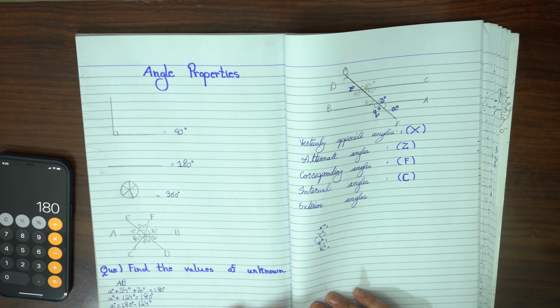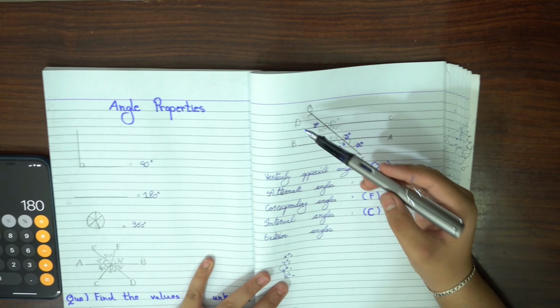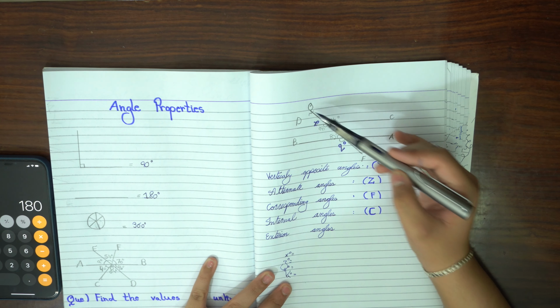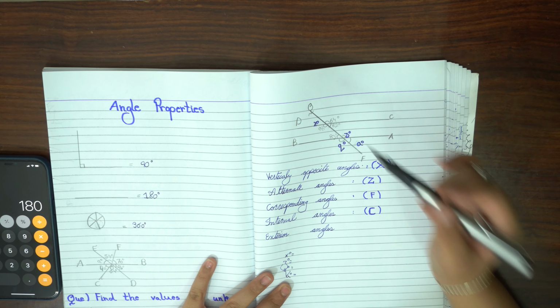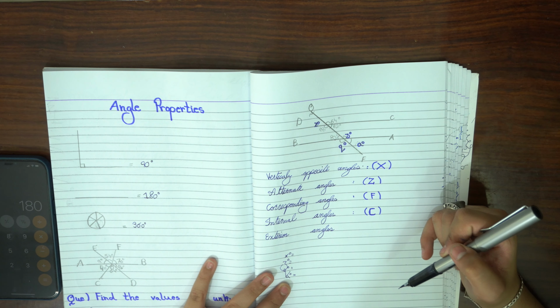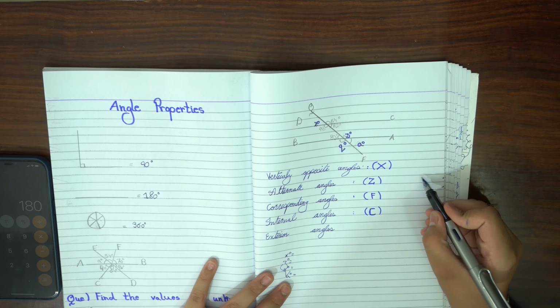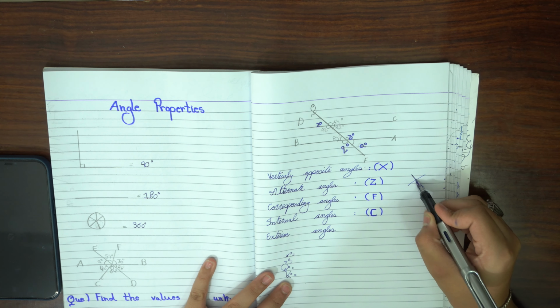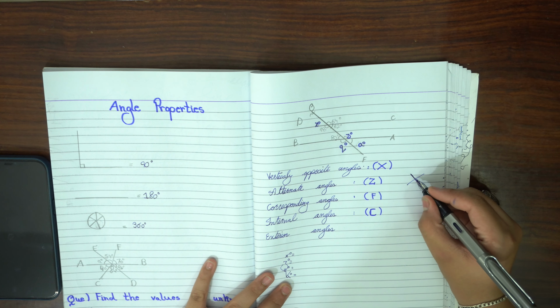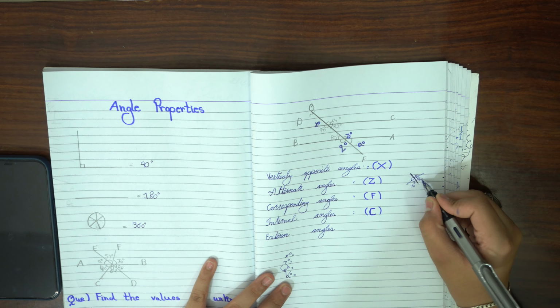Now coming back to a bit advanced thing: in a transversal line, where there are two parallel lines, the one line which intersects them is known as a transversal line. And this is when there are 5 angles formed. The first angle is a vertically opposite angle. It is when two straight lines intersect each other and the angles which are opposite to each other are equal. Say for example, if this is 70 degree, then this will also be 70 degree. But if this is 80 degree, this will also be 80 degree, just as an example.